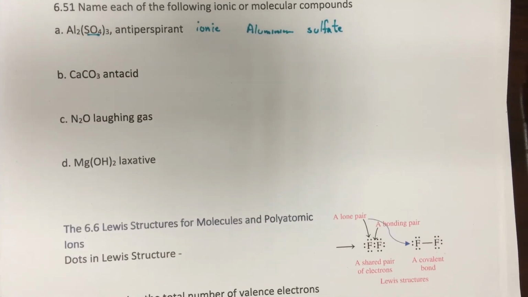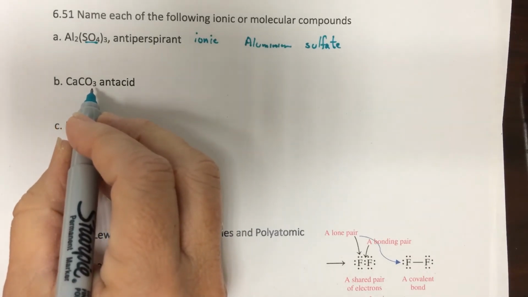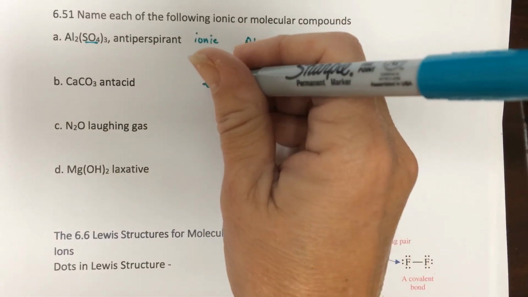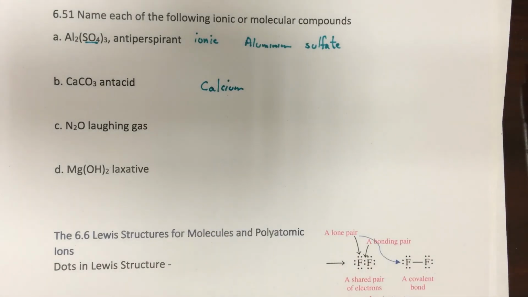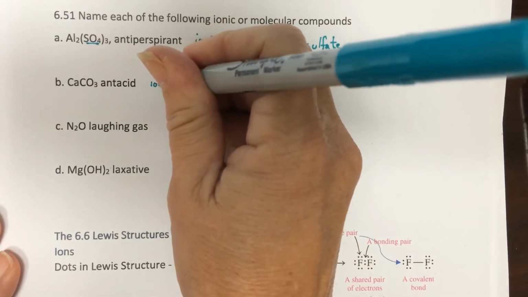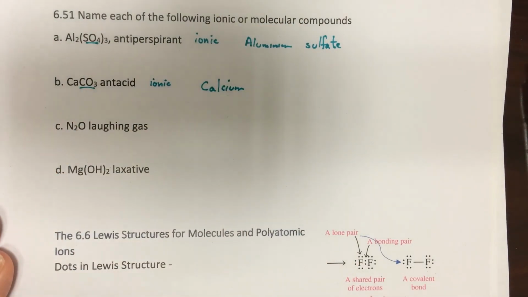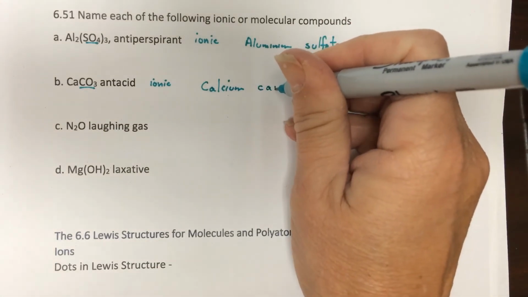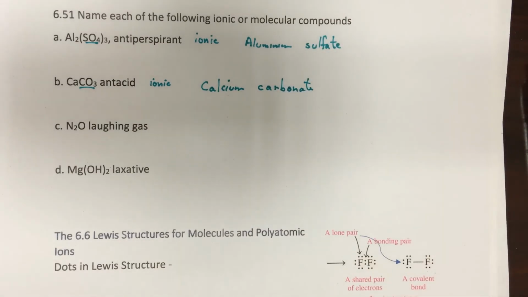Okay, so let's look at the next one. We've got CaCO3. This is a common antacid. Ca is calcium. We need to ask ourselves, is that a metal or a nonmetal? It's a metal, and so this will be an ionic compound. This CO3 is carbonate. This is why you need to memorize your polyatomic ions, because otherwise you just look like alphabet soup.